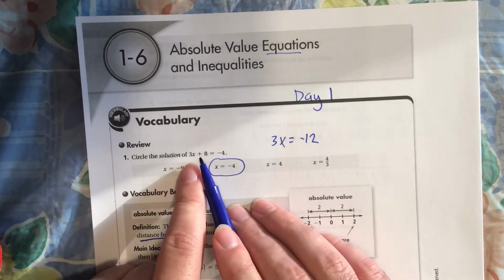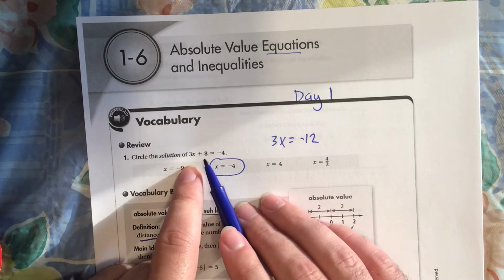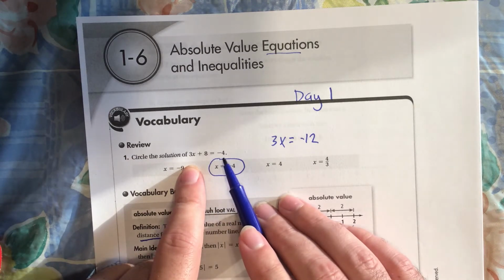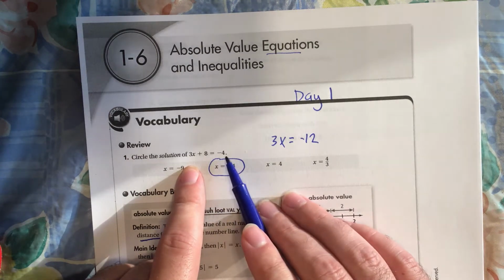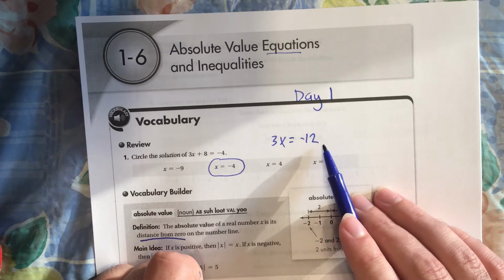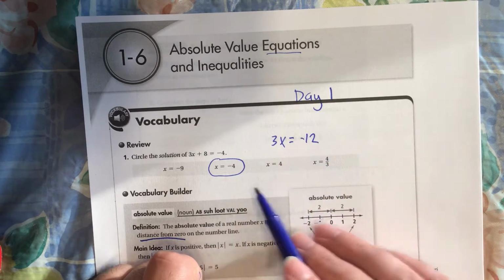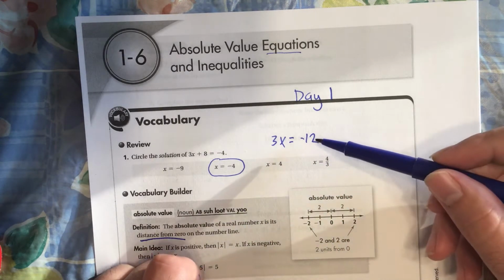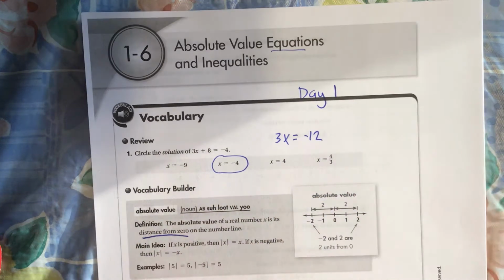If you can imagine doing this two-step in your head maybe, you would subtract the 8 to get negative 4 minus 8, and then it would be 3x equals negative 12, and divide both sides by 3 to get negative 4. Negative 12 divided by 3 is negative 4.